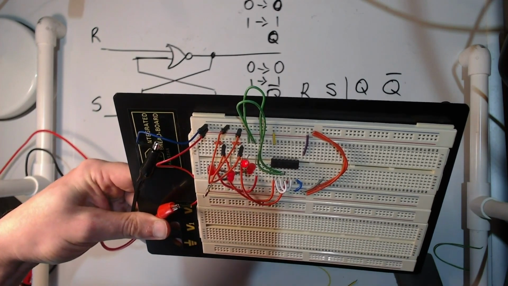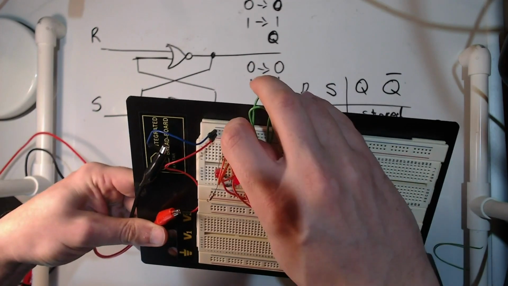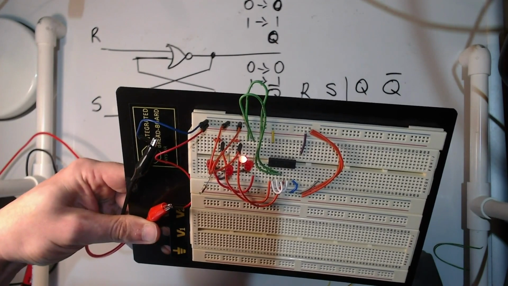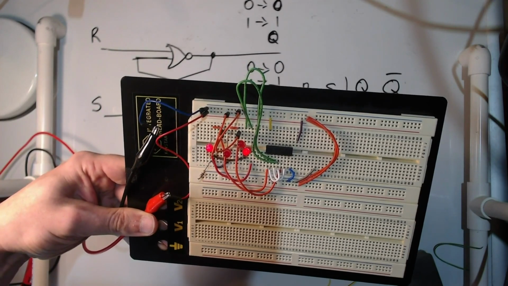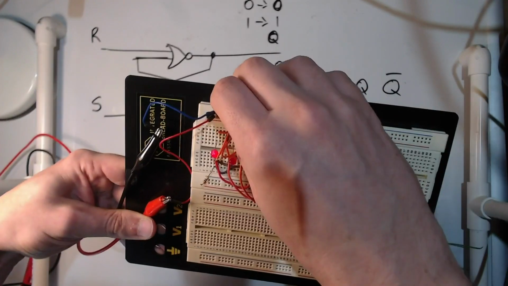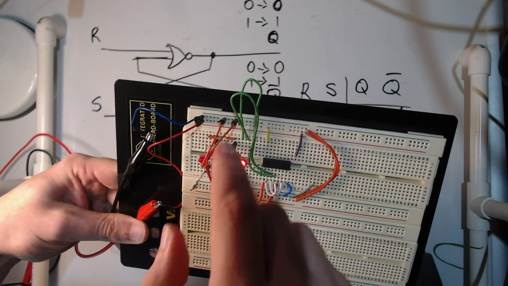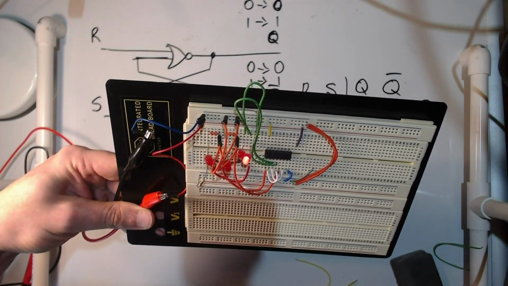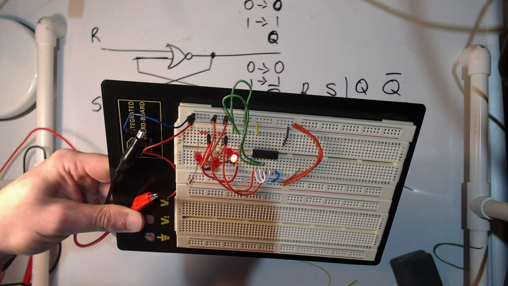Now Q is on. Great, let's store that. Okay, so Q is still on. Let's go ahead and reset Q. It's off. And let's store that value. There we go, still doing it. So by setting or resetting, we are changing the value of Q. And if we do nothing, keep them both 0, the original value is still stored.